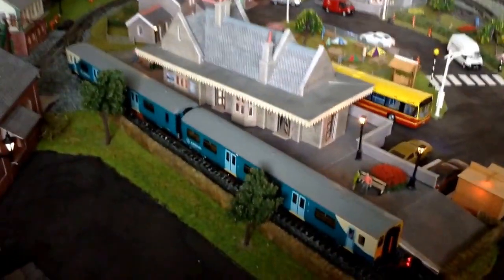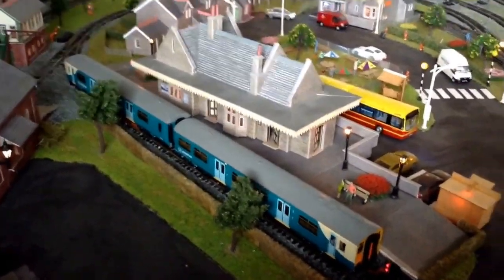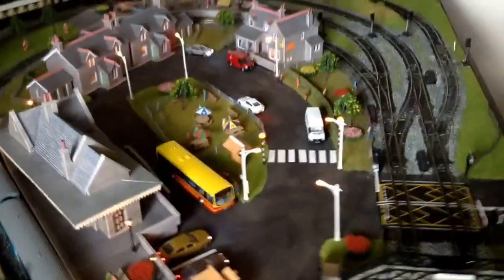If I come down here, so you can see a better view from this side as well. Of course, there's my famous Arriva train, which I love. It's all got the sounds.